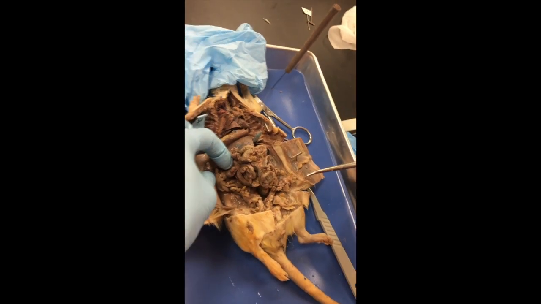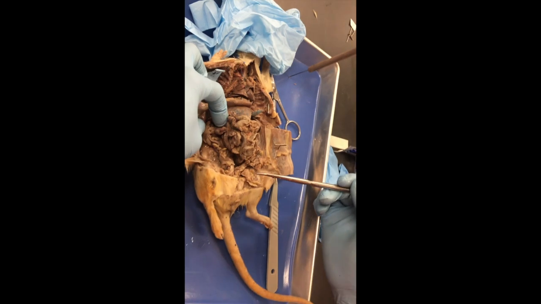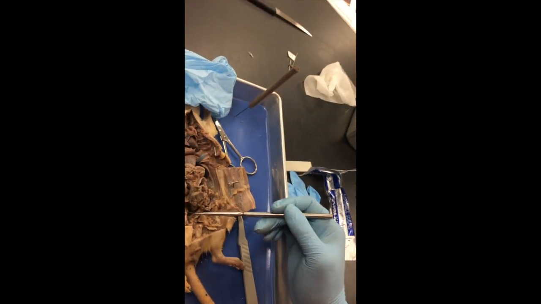Does it have vesicular gland and seminal gland? Oh, yeah, that's the same thing. We use seminal gland, yes.